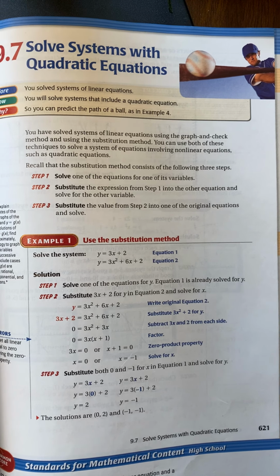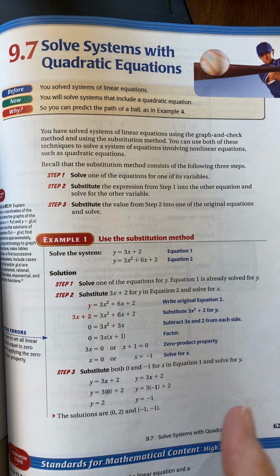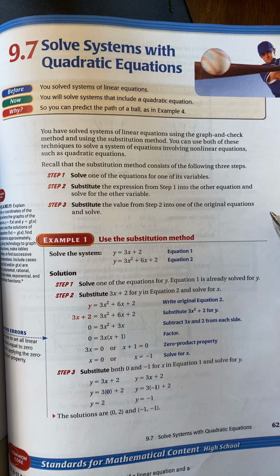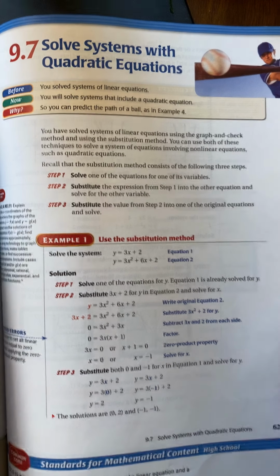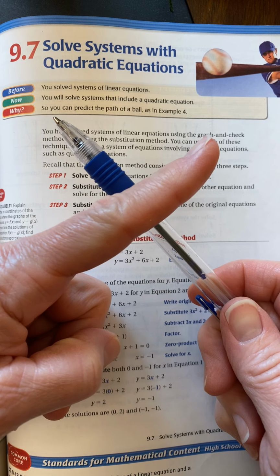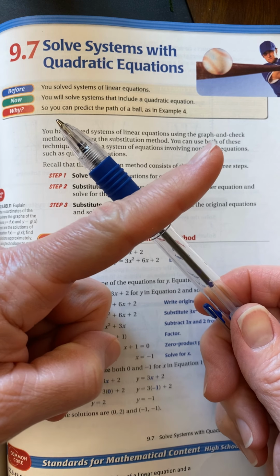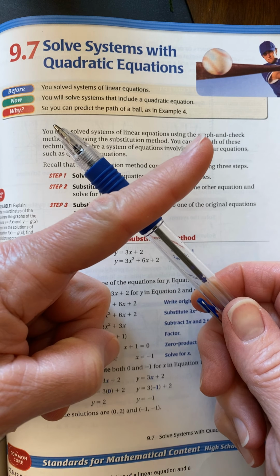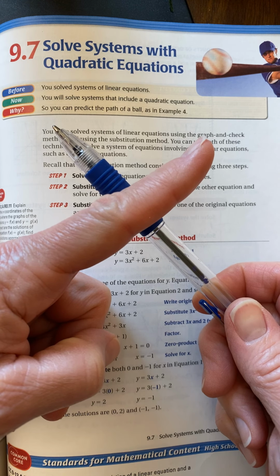In this video, we will take a look at systems of equations involving quadratic equations. If you remember back in chapter 6, we did systems of equations, which were linear, so we wanted to find where the two lines cross, and that point was the solution to our system. So we had three different ways to solve systems.